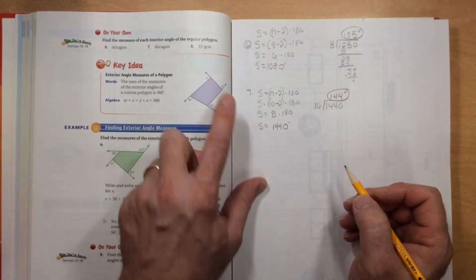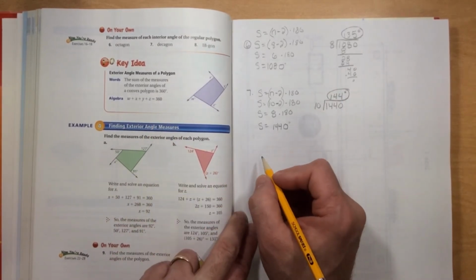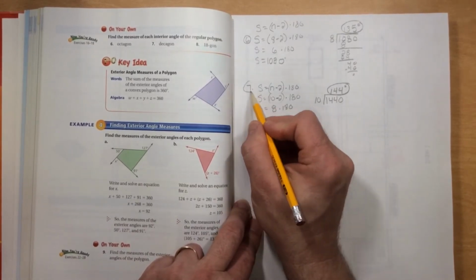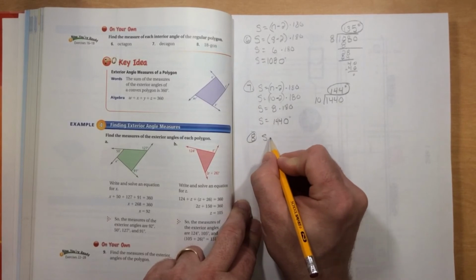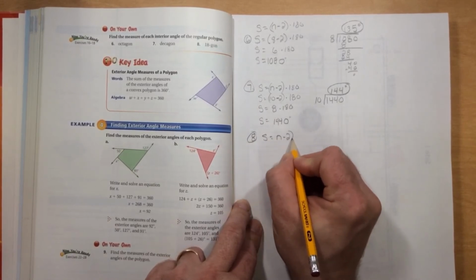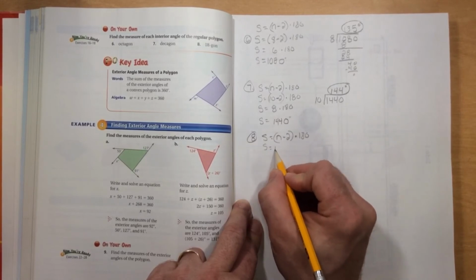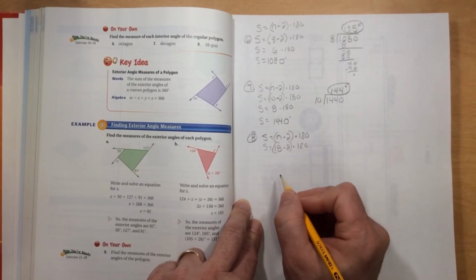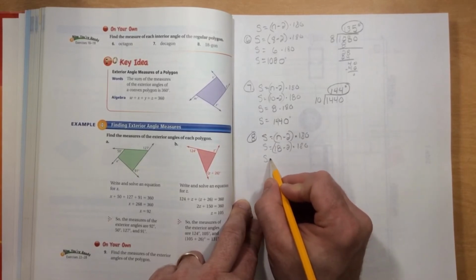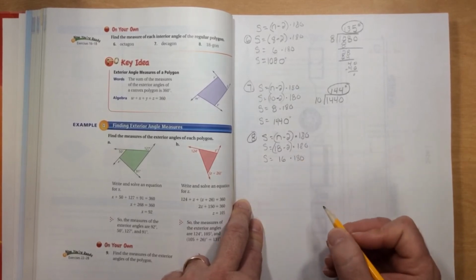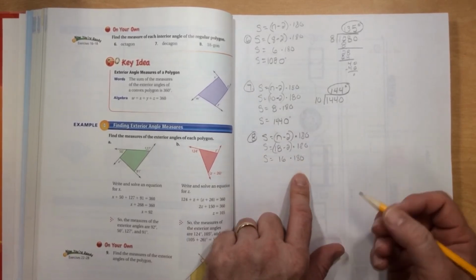And finally, we have this 18 again. Oh, no, 18-gon. And so we'll start with S equals N minus 2 times 180. 18 minus 2 times 180. S equals 16 times 180. That one I am not going to be able to figure out.